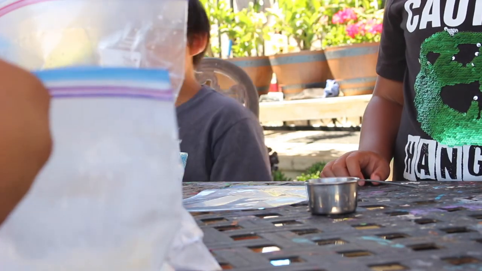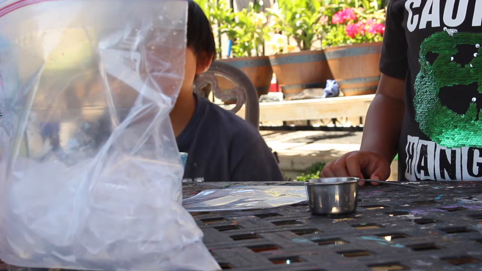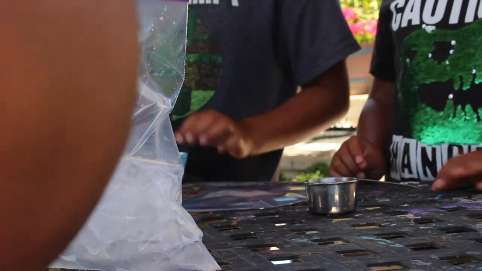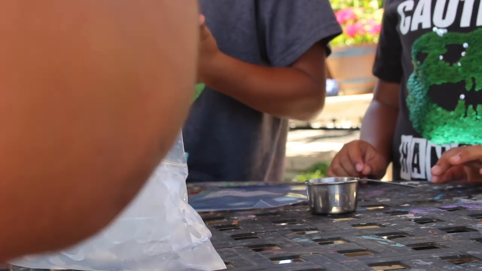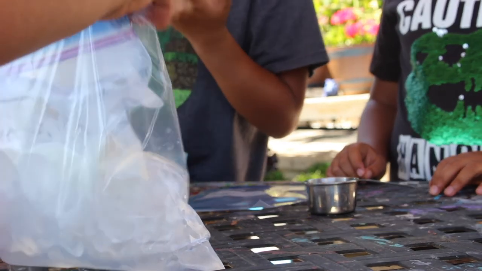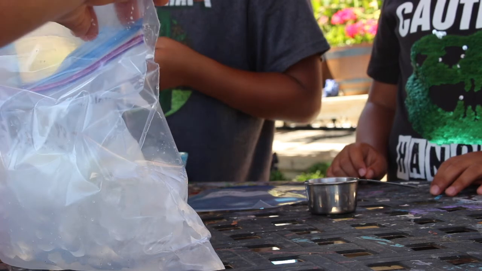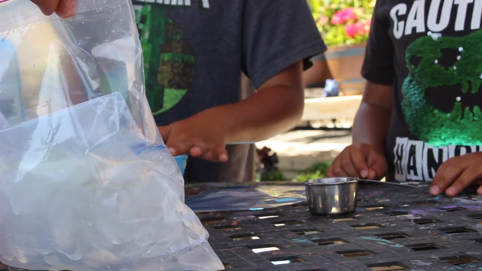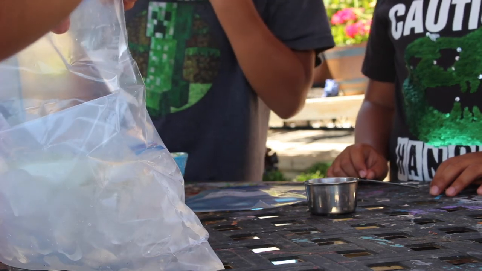The other thing that I forgot to mention is you want to make sure you take out all the air from here. It's only gonna be a little bit. Don't worry about it, it's gonna be enough. We're gonna put that in there, and then I'm gonna put a little bit more ice on top, right? And then you're gonna have to shake it around for about a good 10 minutes or so.